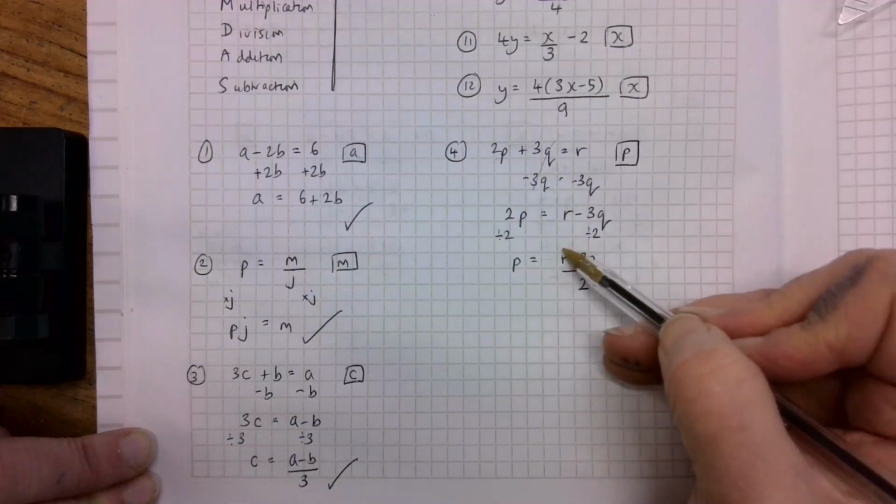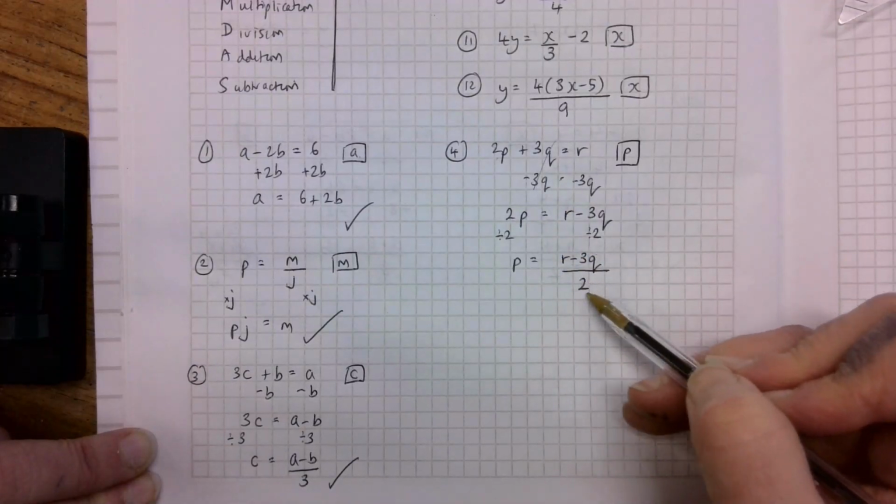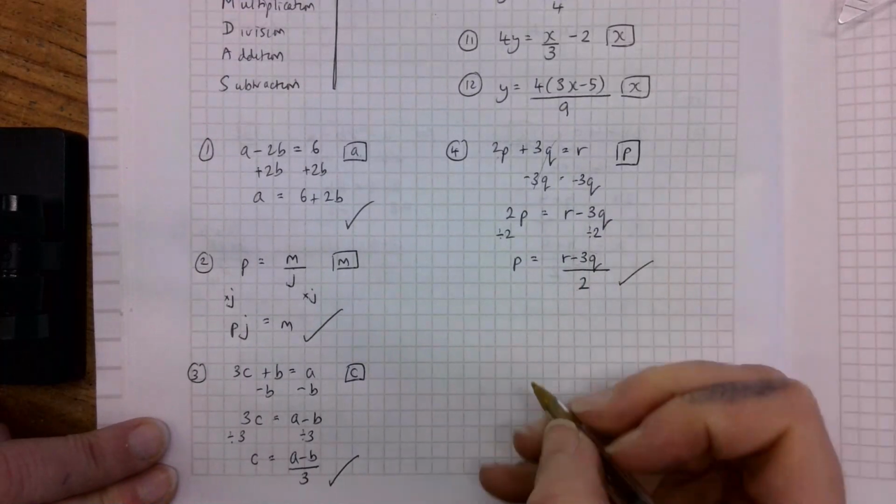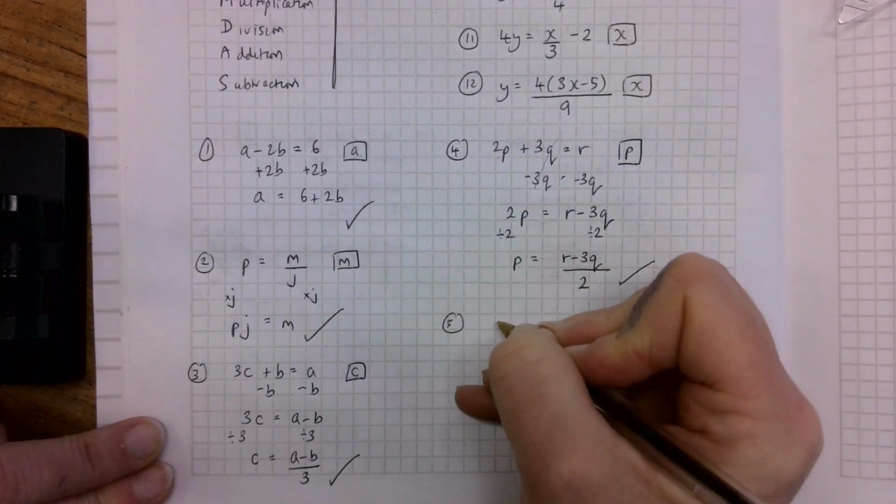And I keep it as one unit and divide by 2 in that way. And that's done. Question 5.